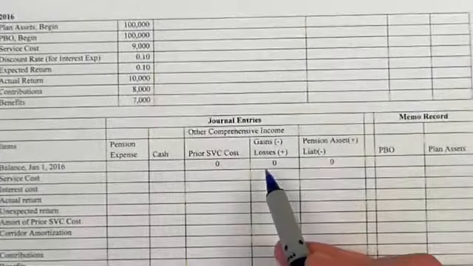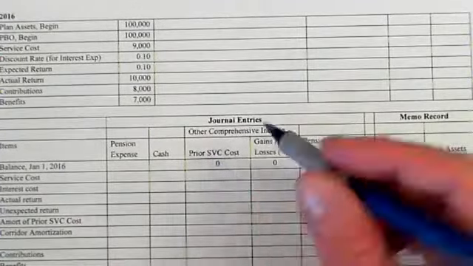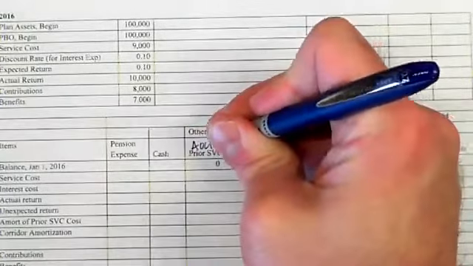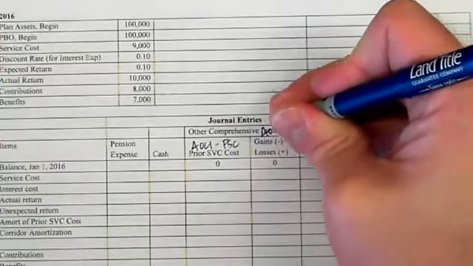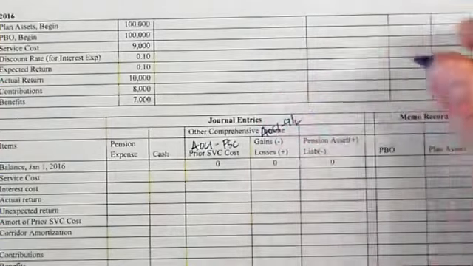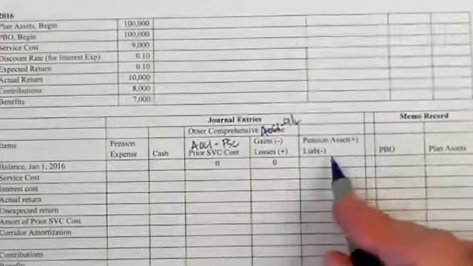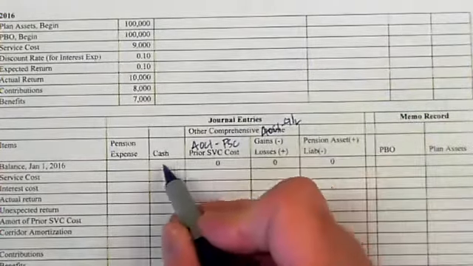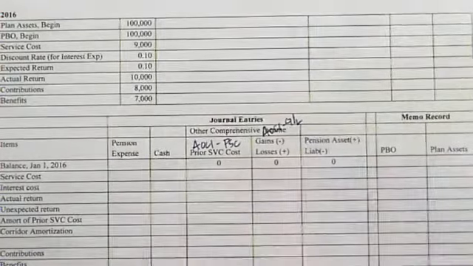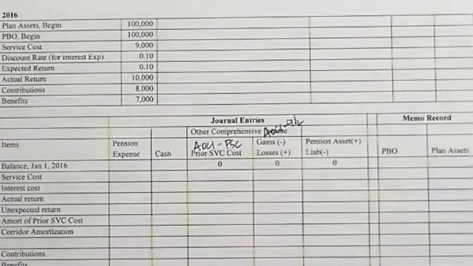Notice that I have T accounts here. This is essentially the AOCI PSC account. This is my AOCI gains and loss account. This is my pension asset liability account. So they all have beginning balances. I really don't worry about the beginning cash balance. Every company has a huge beginning cash balance, and their contributions aren't going to exceed that balance. So we're not going to worry too much about it.